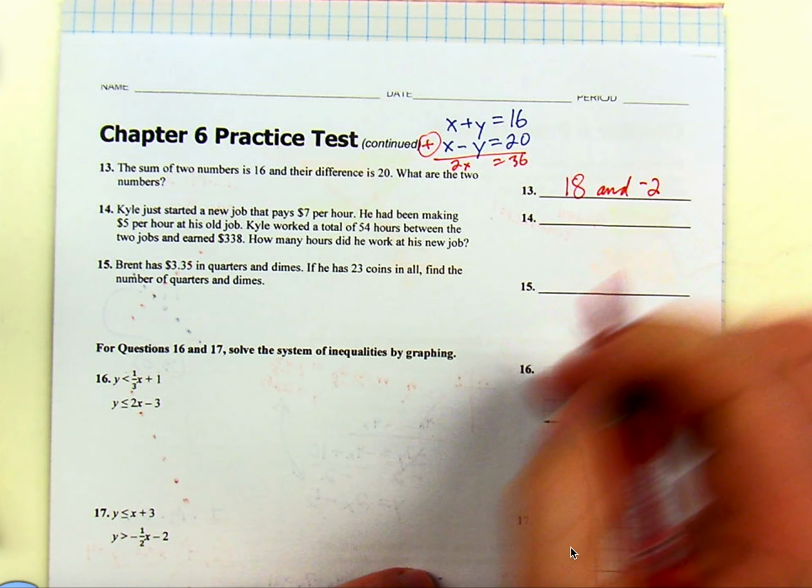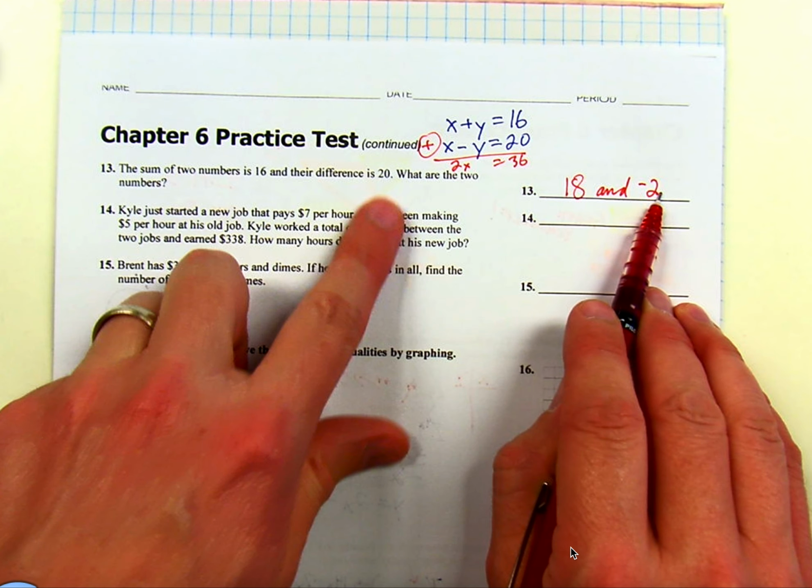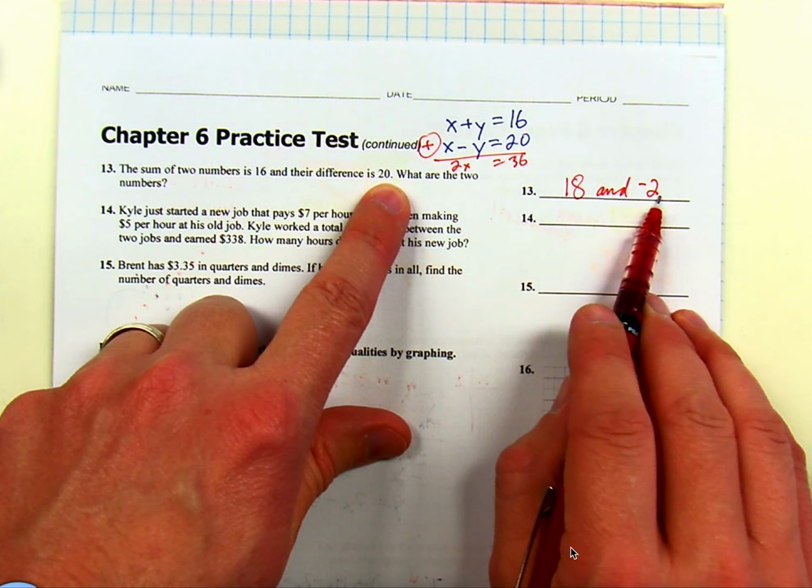And then just reread it. The sum of two numbers is 16. Yep. And their difference is 20. Is this minus that 20? Yep, checked.